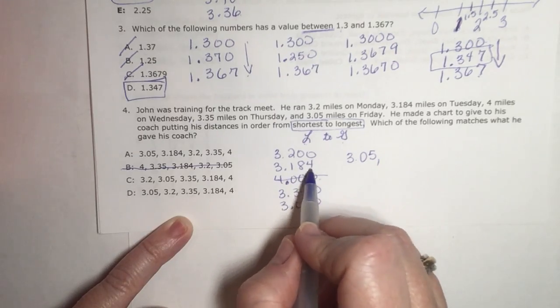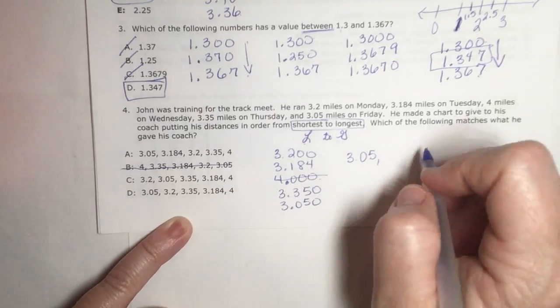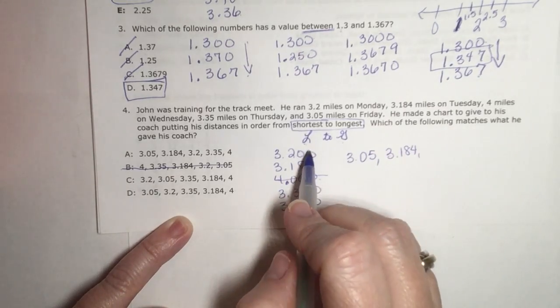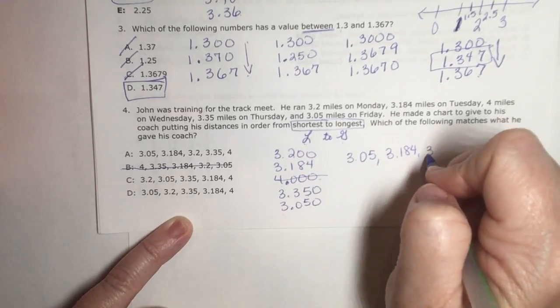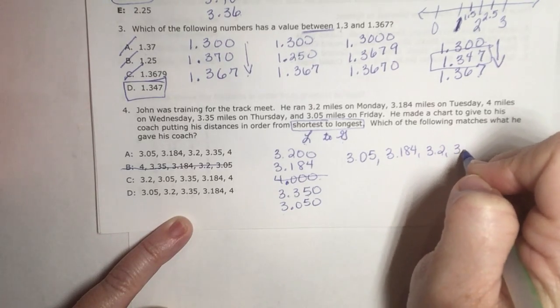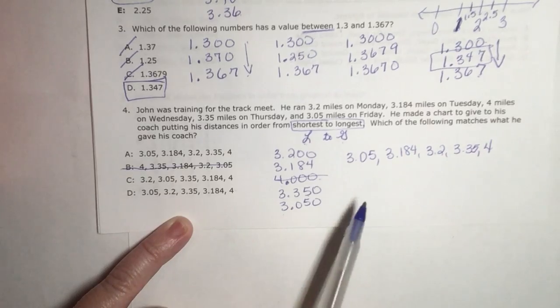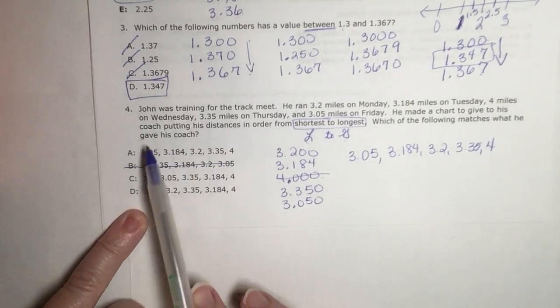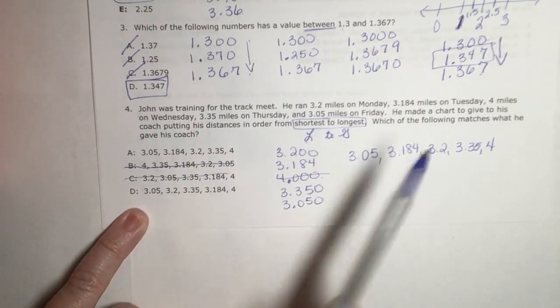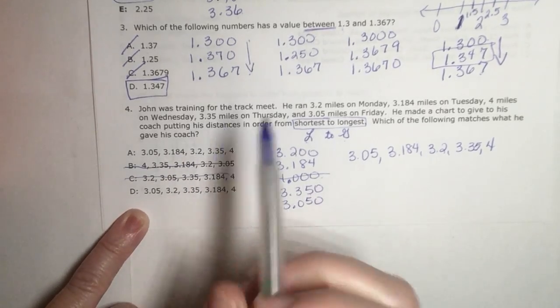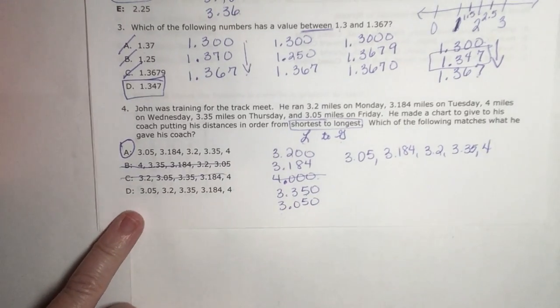Then 184 would be next, and then 200, then 350, and then last would be 4, and that would match with 305, so C is incorrect. So A would be our correct answer.